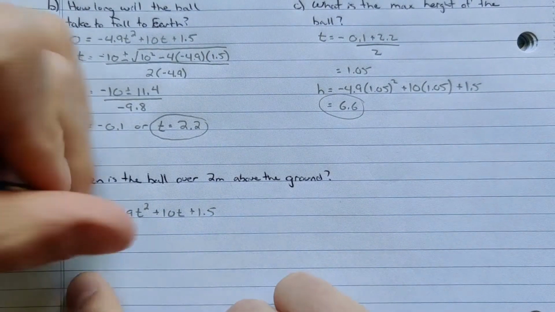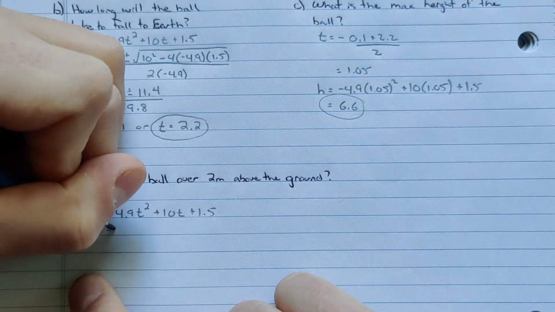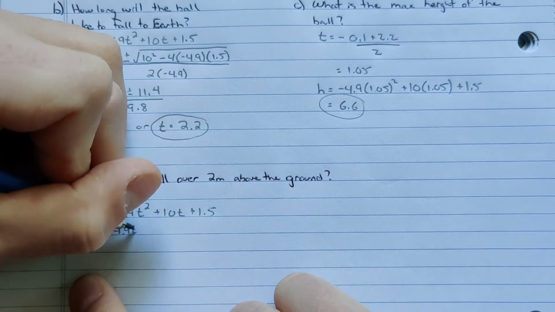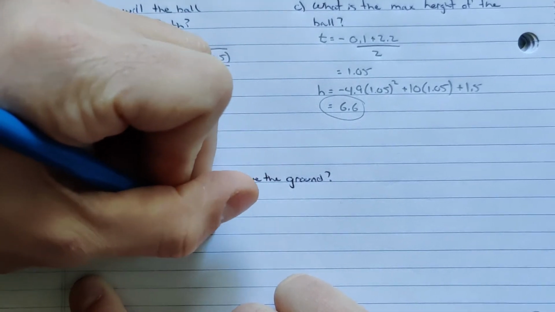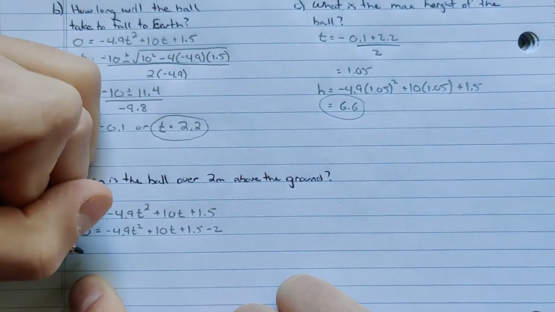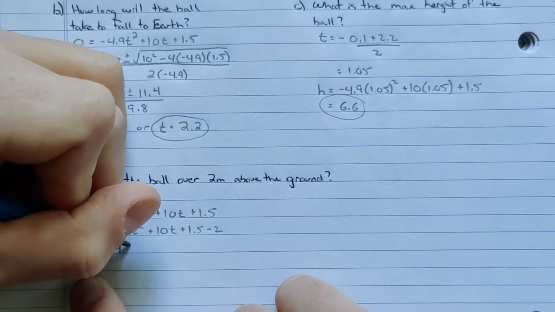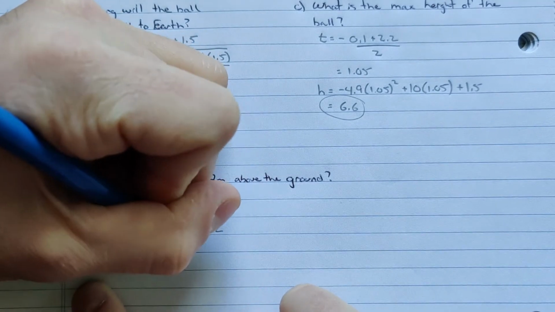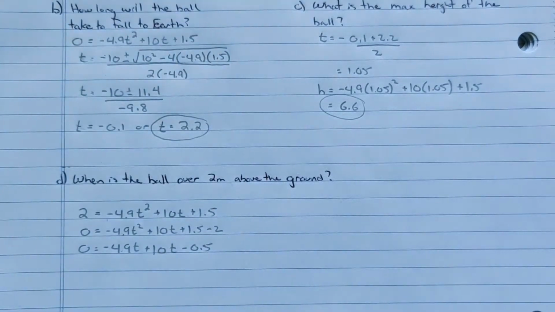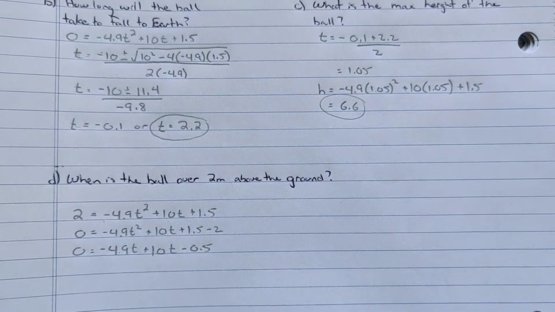And now if we rearrange this so that we subtract 2 from both sides, we can solve this. And there we have it all set up.